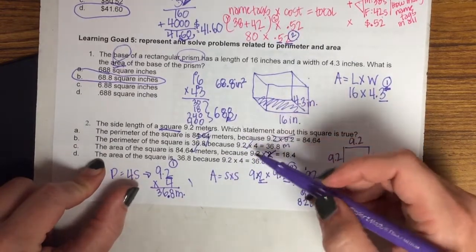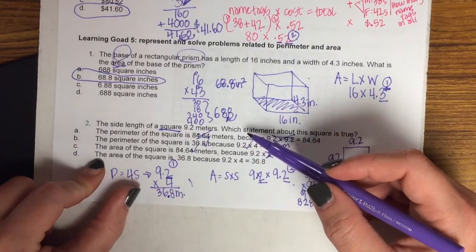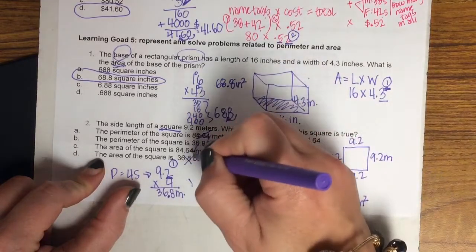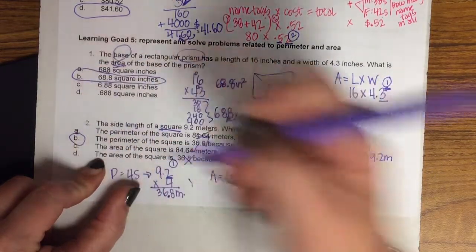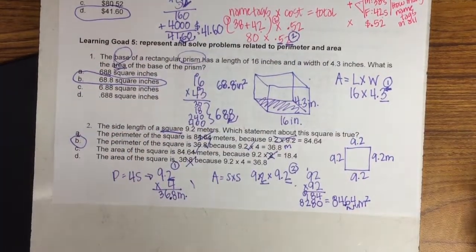And I just double check at the bottom. The area of the square is 36 8/10. That is not what I got. So the only possible answer was B.